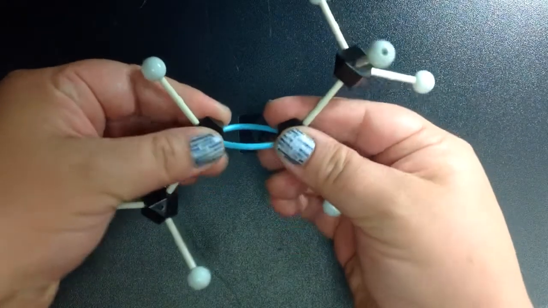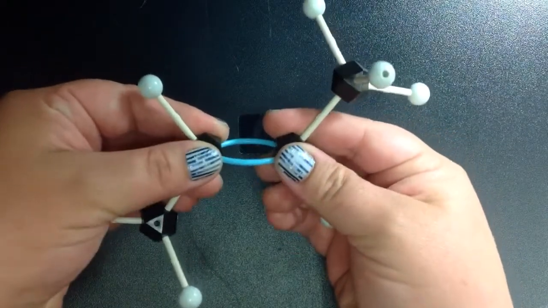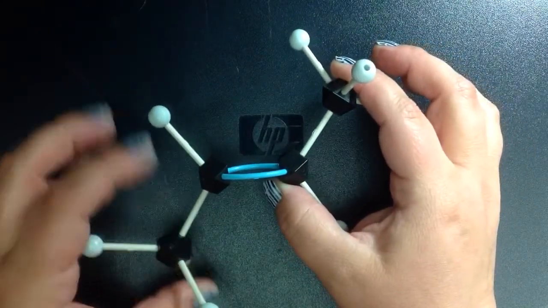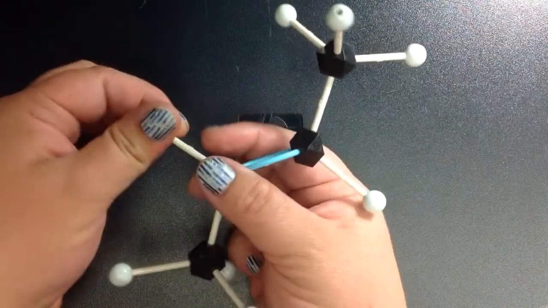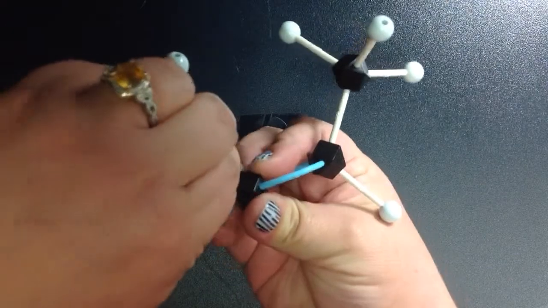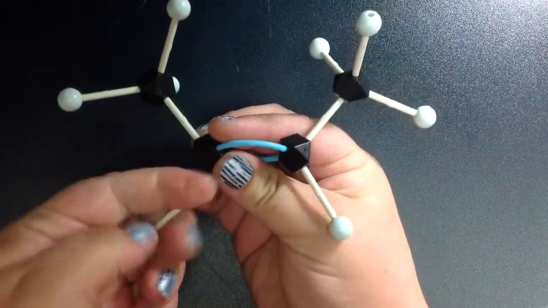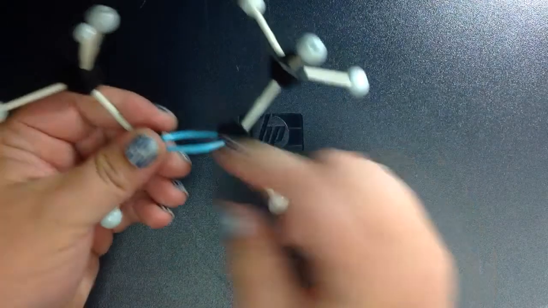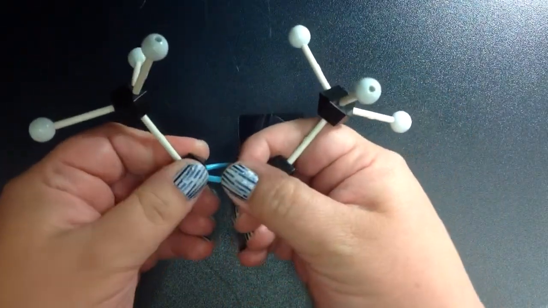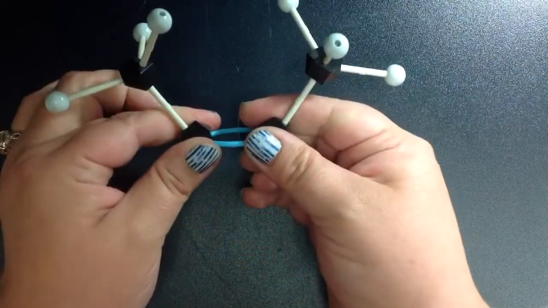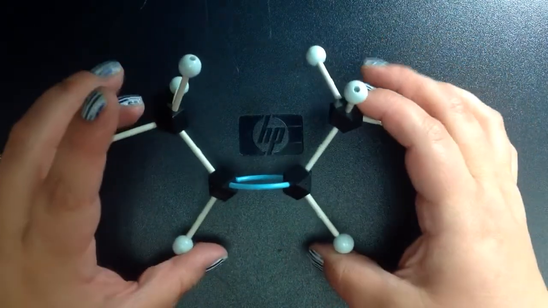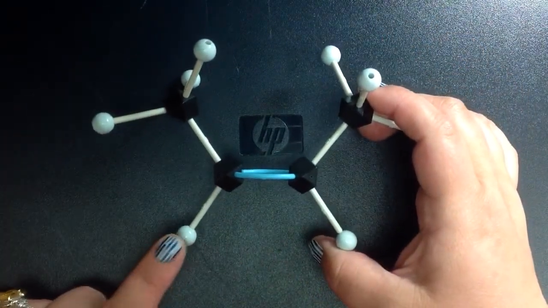But in an alkene or something with a double bond, I can't rotate that, okay? And as a matter of fact, in order to make this guy go up here, I have to actually remove atoms and put them up here. Or I would have to break these bonds in order to make a rotation happen, right? Well, that's why this is actually a different molecule. It's a different isomer than when we first started with the carbon down here.